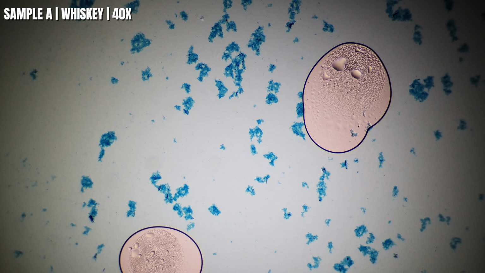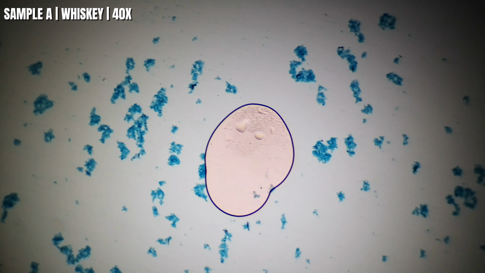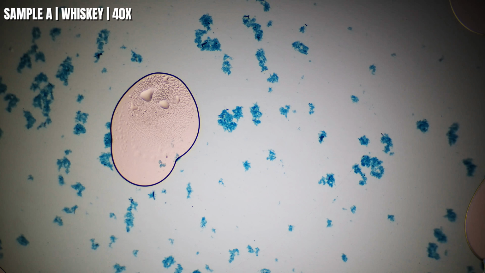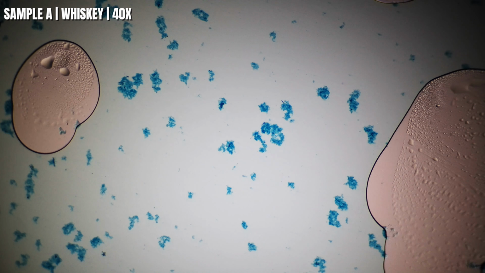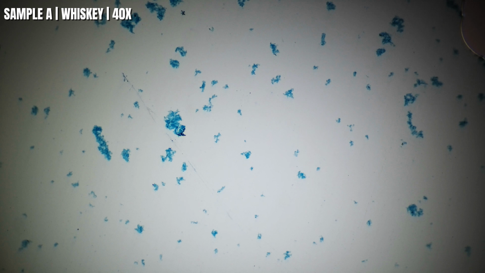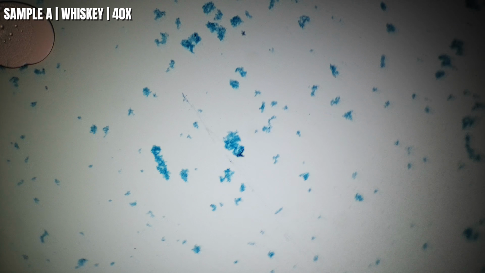Okay guys, so when we're looking at whiskey under a microscope, you're not looking at the alcohol itself. Alcohol is completely transparent, so you can't actually see it. What we're really looking for is any microscopic material that's suspended in the liquid. That's why I added the methylene blue. It gives us enough contrast to actually see what's there.